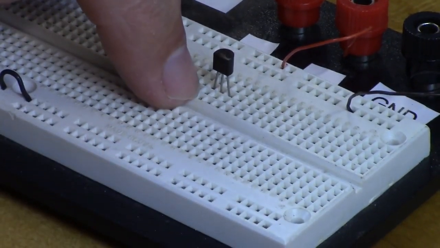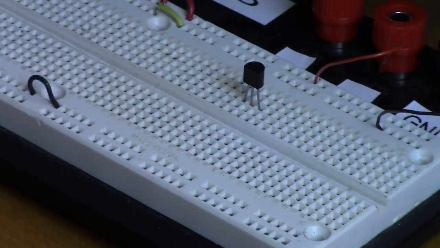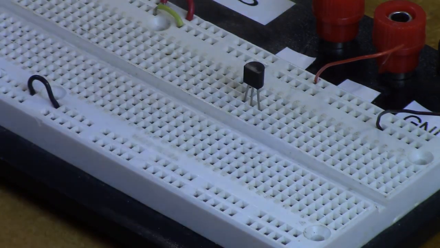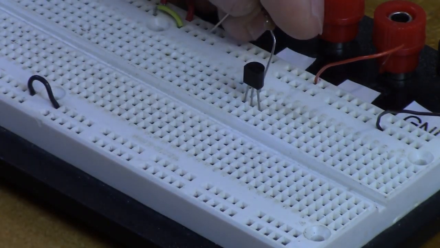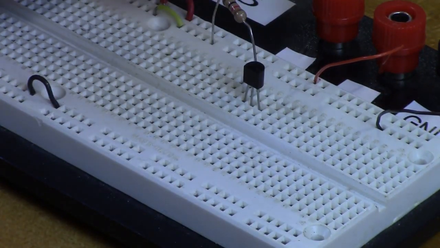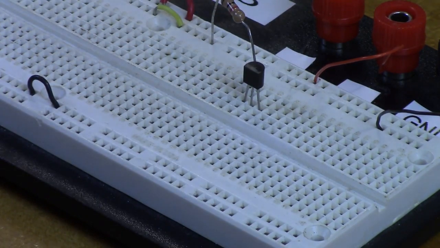So let's start with the emitter. From the emitter, we have a 1K resistor going to ground. So 1K resistor is brown, black, red. So we're going to plug in that resistor here, going to the ground bus. The ground bus is the lower of the two buses. Okay. And then on the base side, we have two things, actually three things connected.